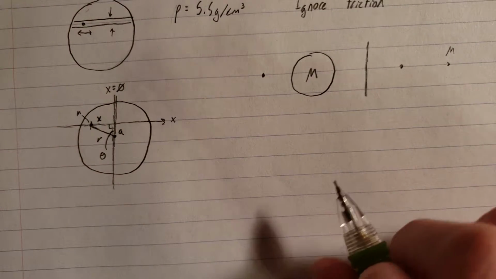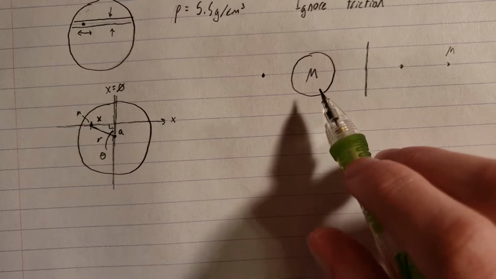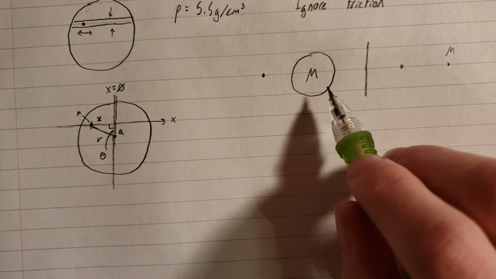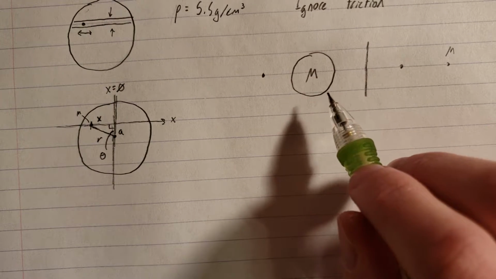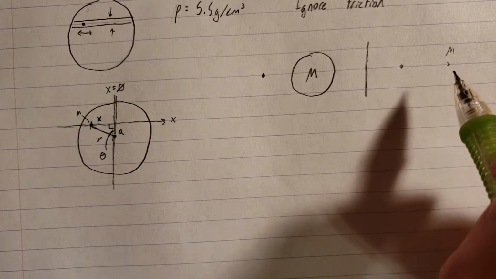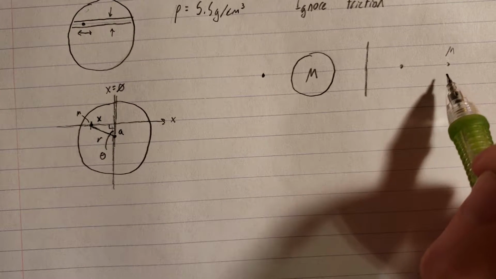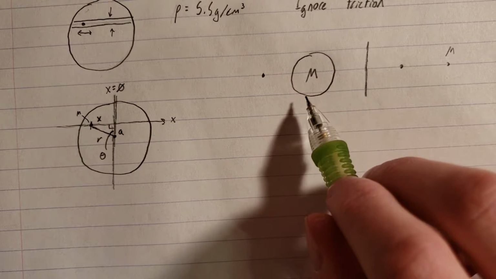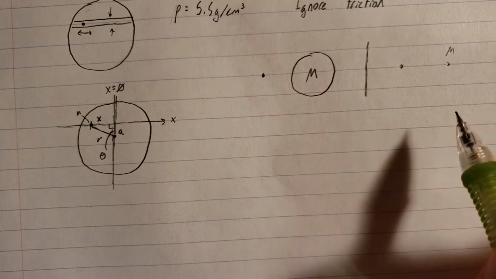That is to say, this sphere interacts with me in precisely the same way this point mass does, given this point mass is where the center of the sphere would be, and the two are of the same total mass.